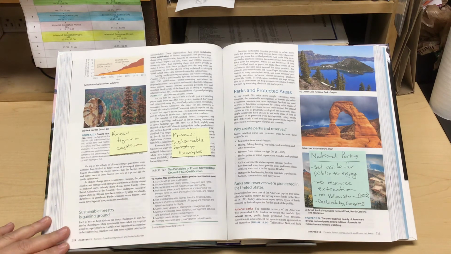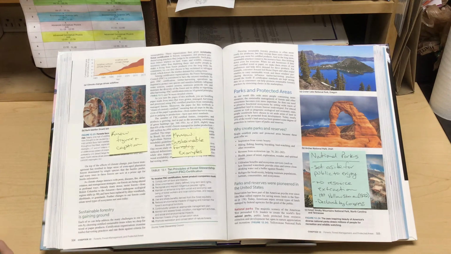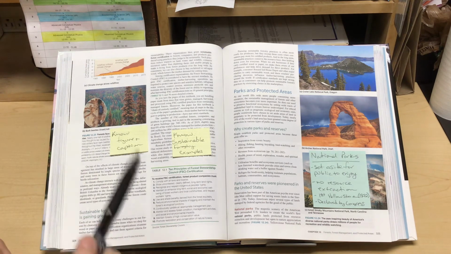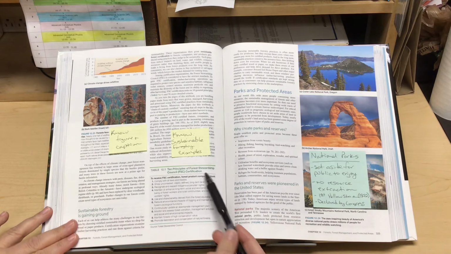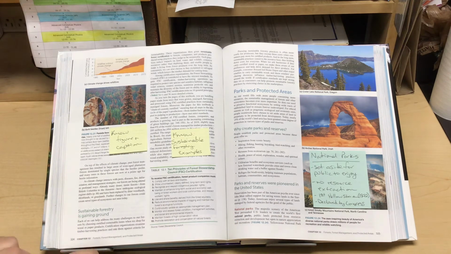So the idea of sustainable forestry is gaining ground, like everything, right? And there's something called a sustainable forest certification. Sometimes if you look on notebooks or things like that, you will see a little symbol that says FSC in a triangle. And that means that it's been certified that paper came from sustainably harvested wood products. So you should know some of the examples, and you should know these principles of forest stewardship.